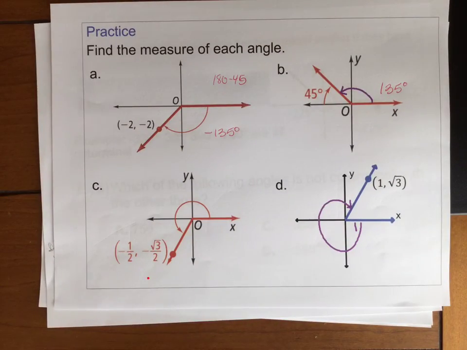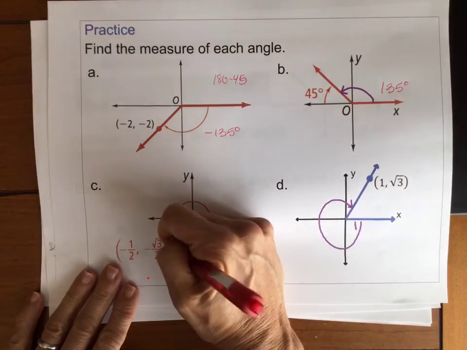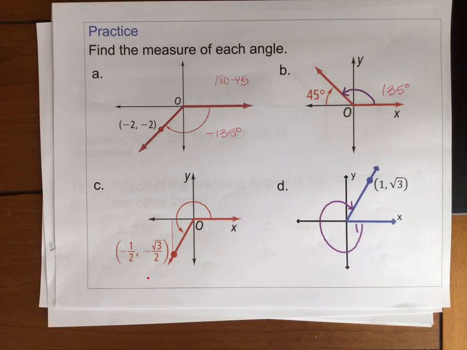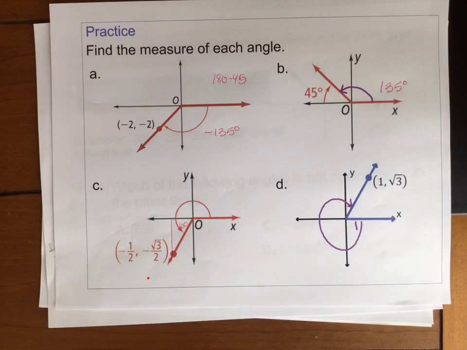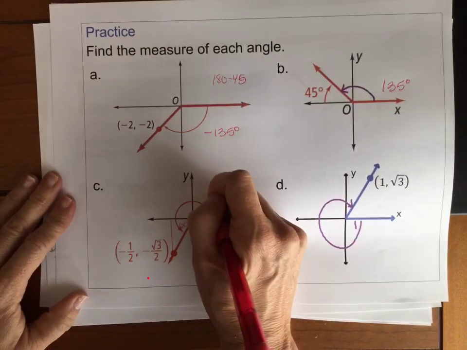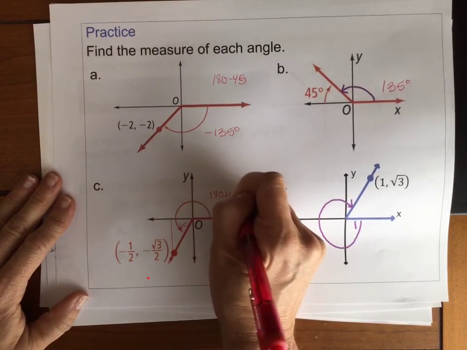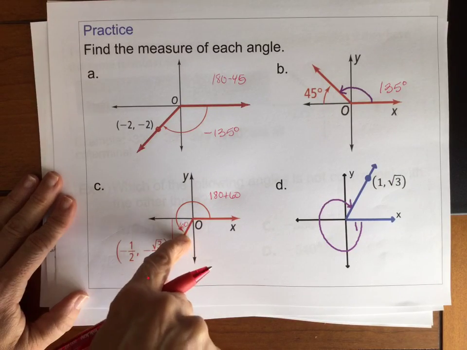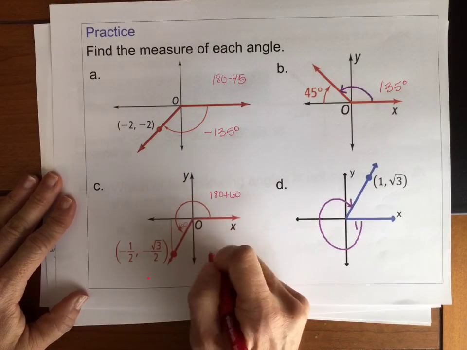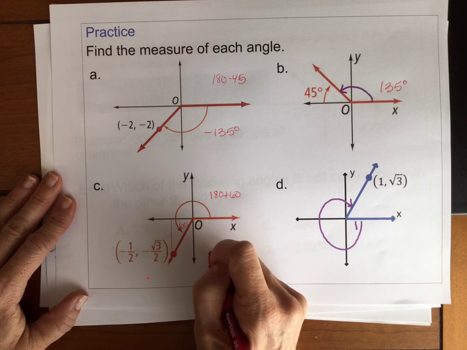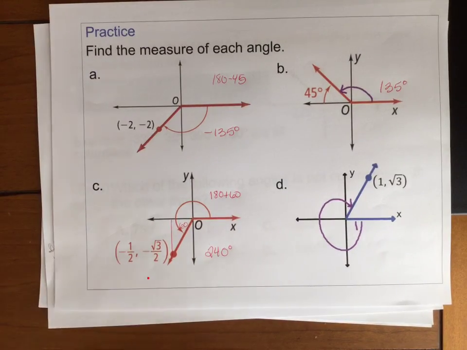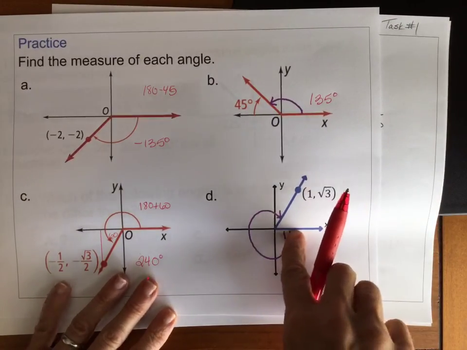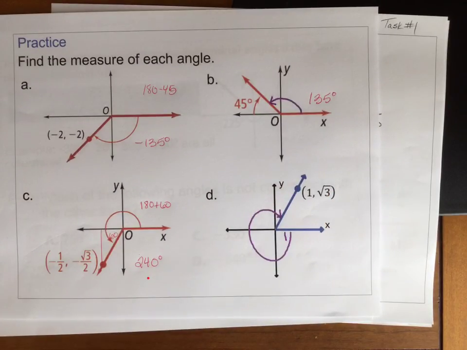Now here, notice I don't have sides that are equal, so I know I am working with 30, 60, 90. It looks like my long side is here, so I'm going to say that's 60 degrees. And then I will have 180 plus 60, so 180 up to here and another 60 down to here. And this is traveling counterclockwise, so this is going to be a positive 240 degrees. Over here, I see I start here at my initial side, I go to the terminal side in a clockwise direction, so it's going to be a negative angle.